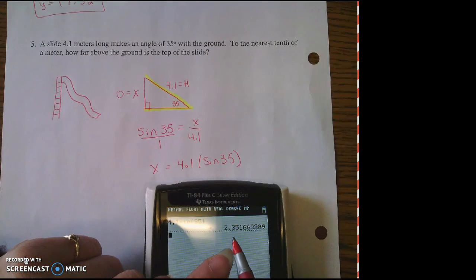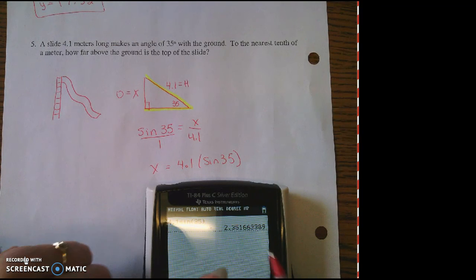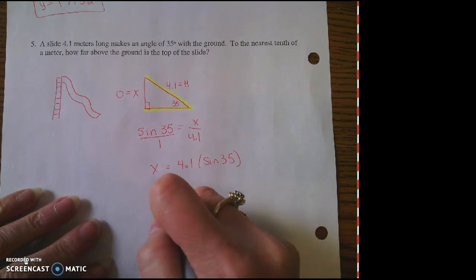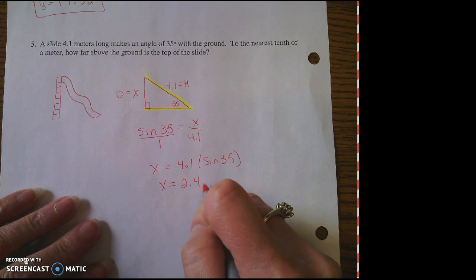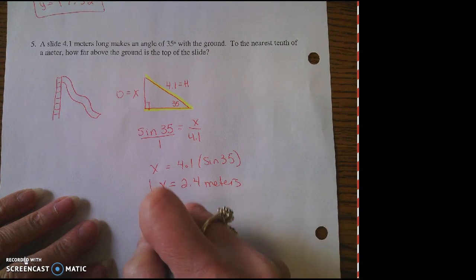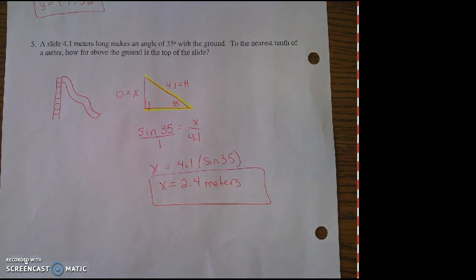So I'm making a decision about the 3. The 5 tells me to round it up. So it's going to be 2.4. And they gave us meters. So I'm going to label. And there you have it.